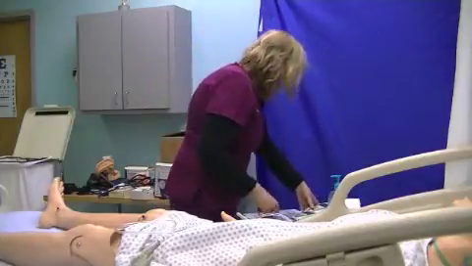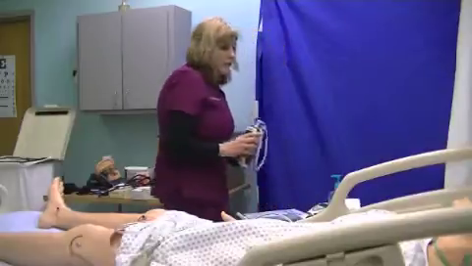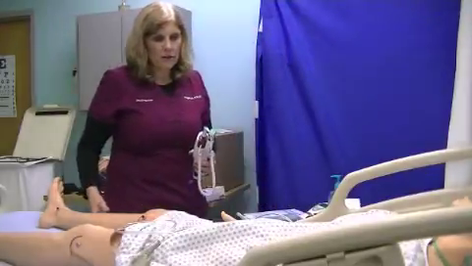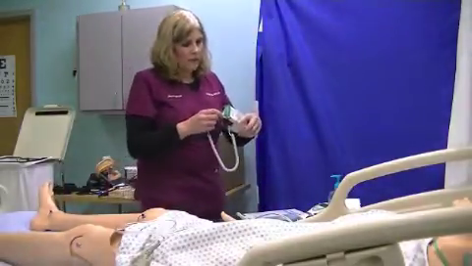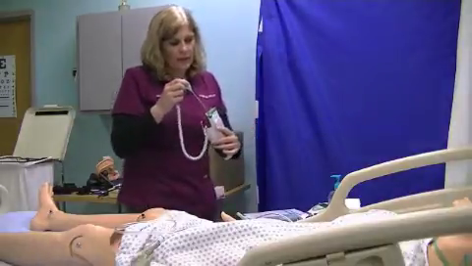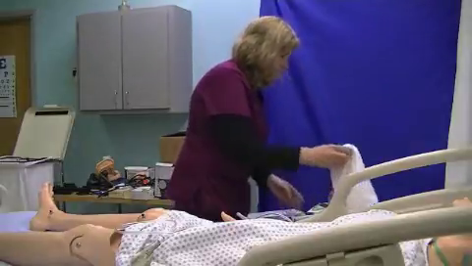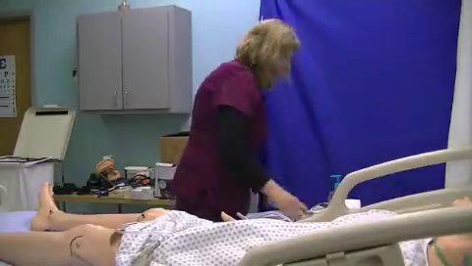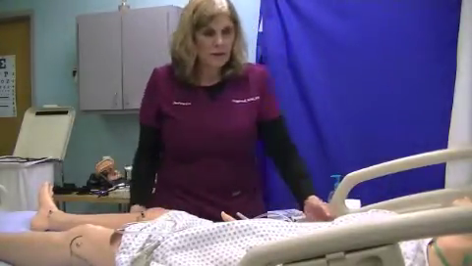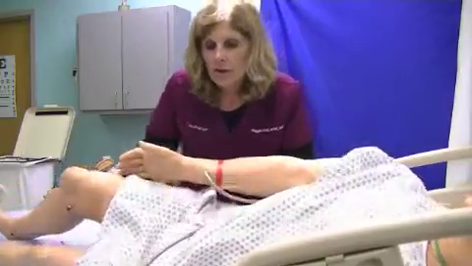The next thing we're going to do is I'm going to show you about a rectal temp. If I'm taking a patient and they're doing a rectal temperature, I'm going to make sure I put the sheath on. I'm going to make sure I have something over the patient. I'm going to have the patient turn over on their side.